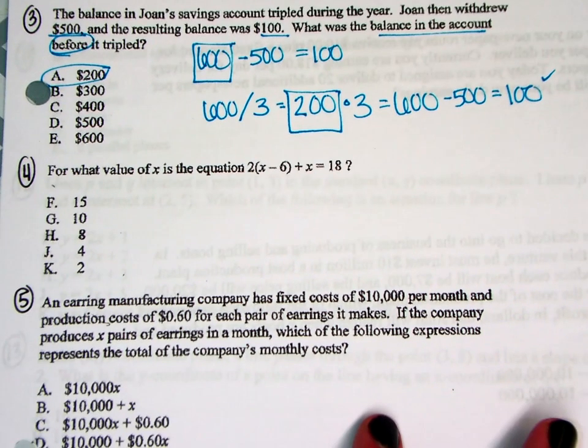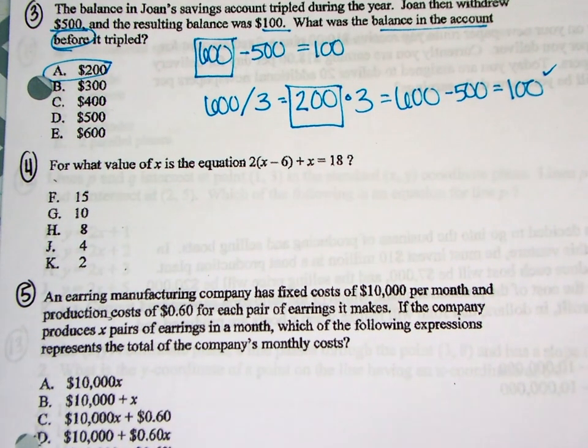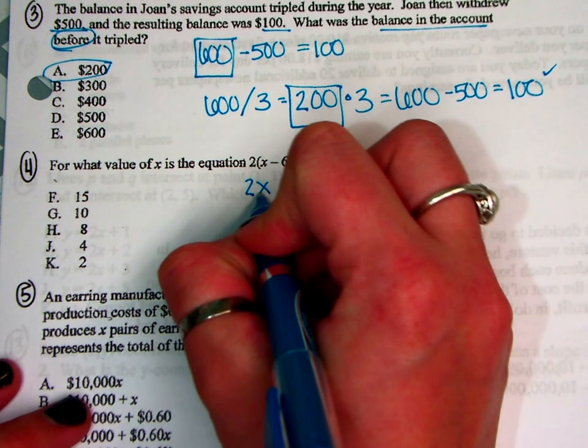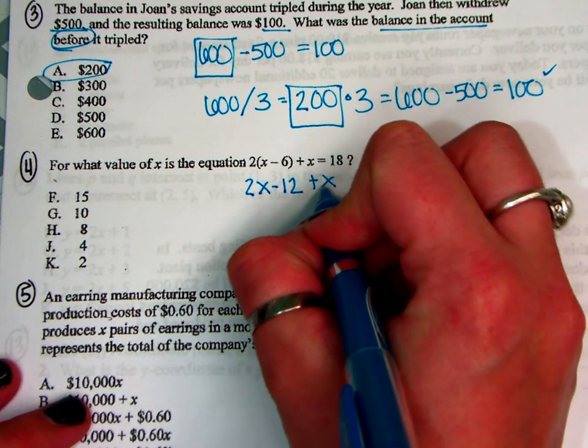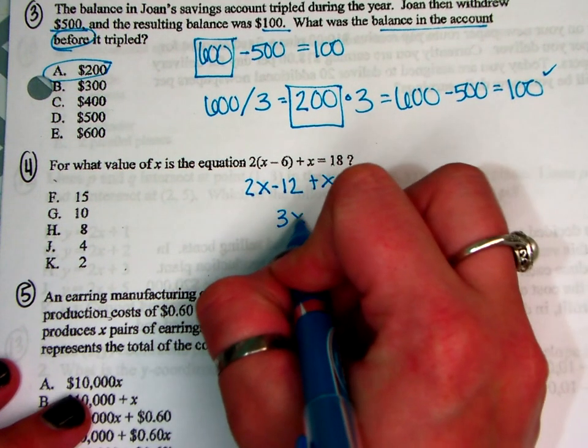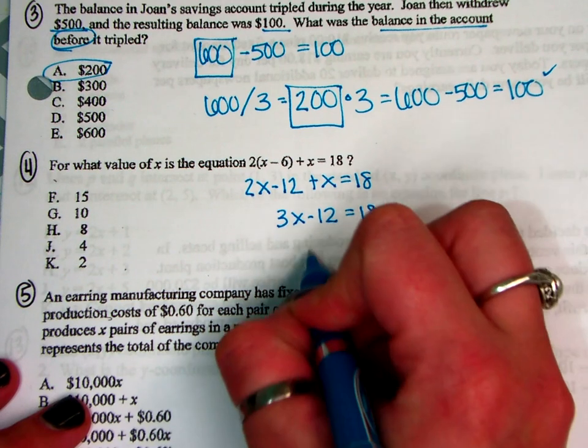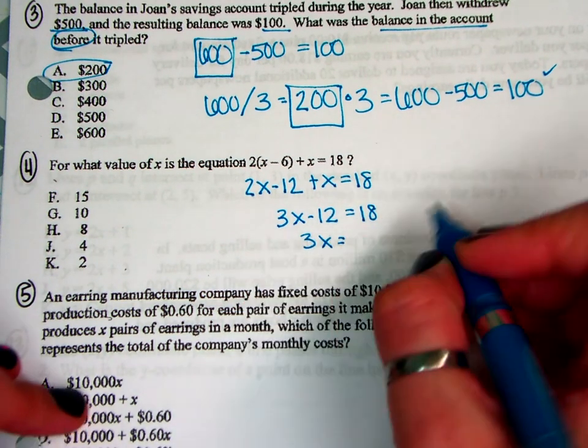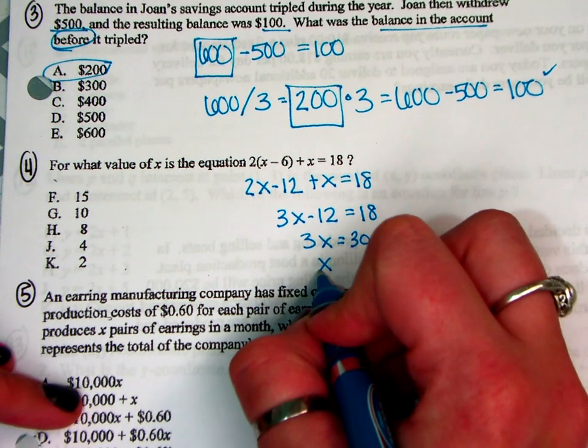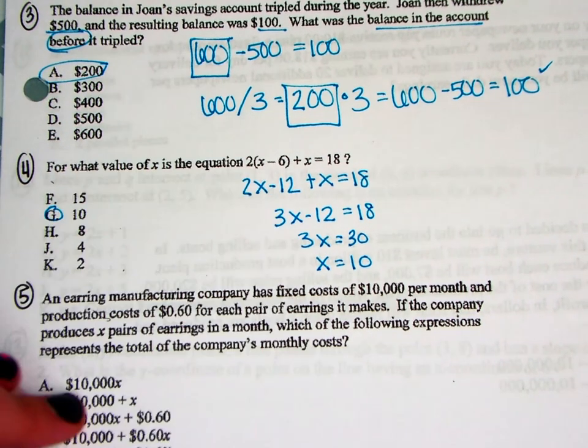All right, number 4, what is the value of x? All you're doing is solving. So 2 times x is 2x, minus 12, plus x equals 18. 3x minus 12 equals 18. When I add 12, I get 30. When I divide by 3, I get 10. So the answer is 10.